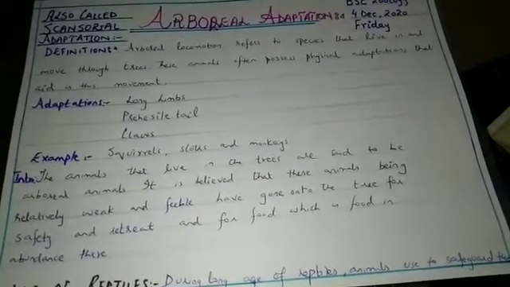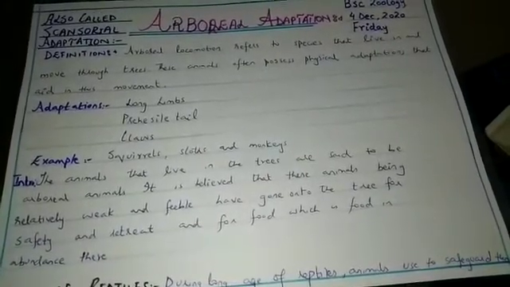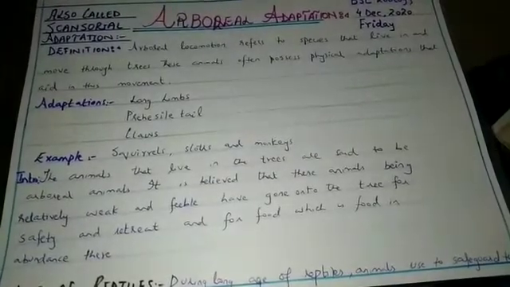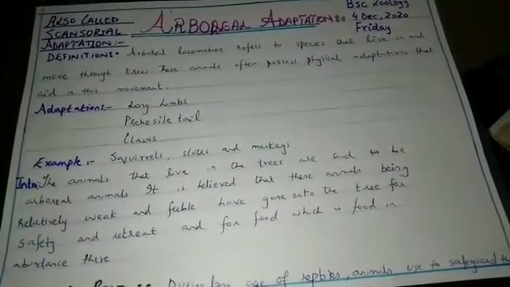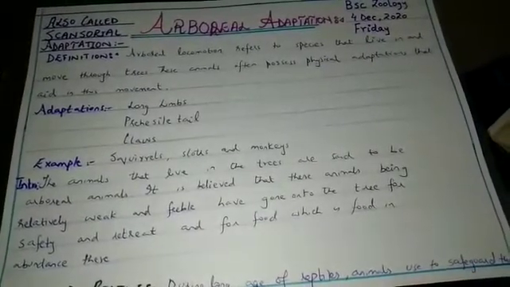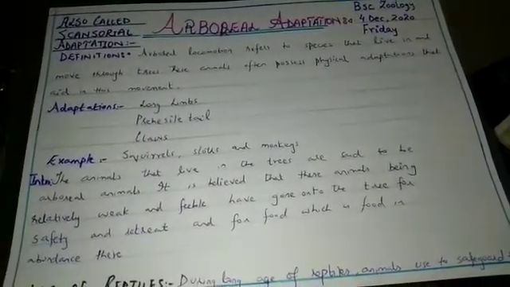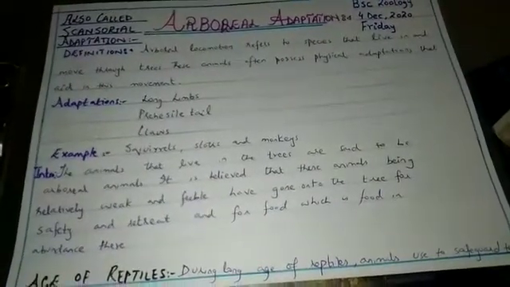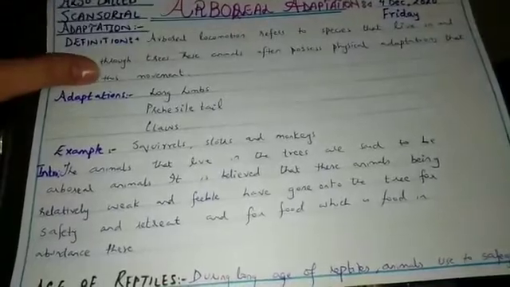These are the animals that live in trees and said to be arboreal, and it is believed that these animals, being relatively weak and feeble, have gone onto the tree for safety and retreat and for fruit which is in abundance there. This arboreal adaptation can be for food, and it can also be for protection.